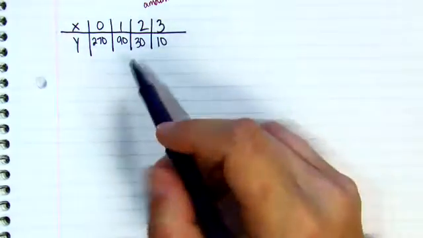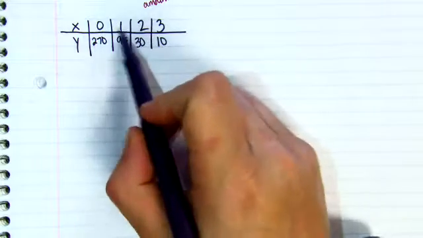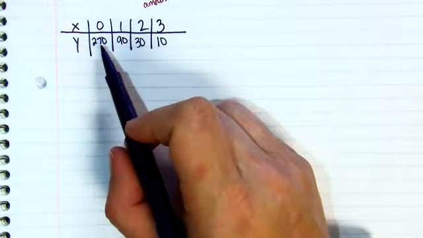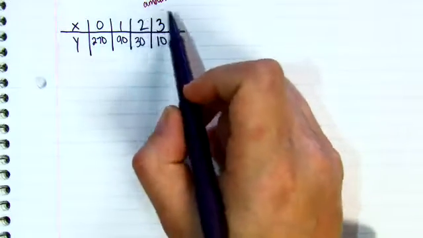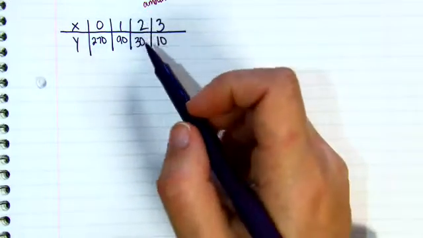The first thing to look for is to make sure it's not linear. Here I'm dropping by obviously different amounts every time x increases by 1, so it's obviously not linear.